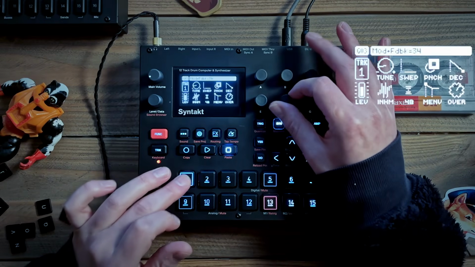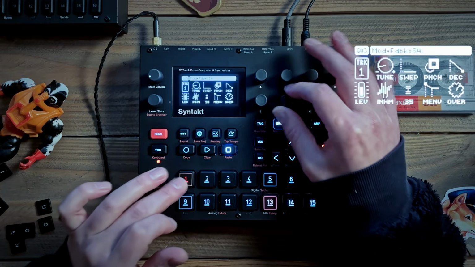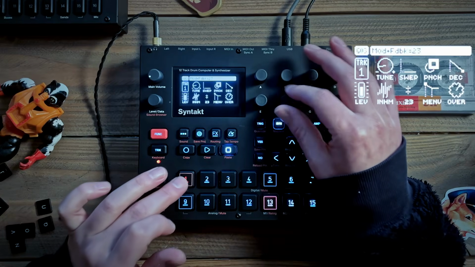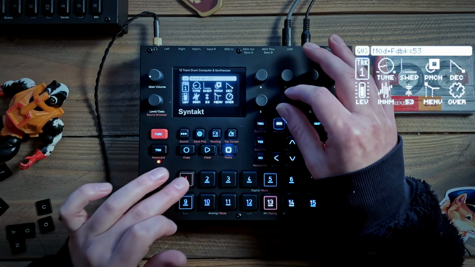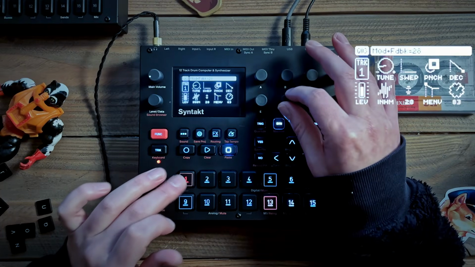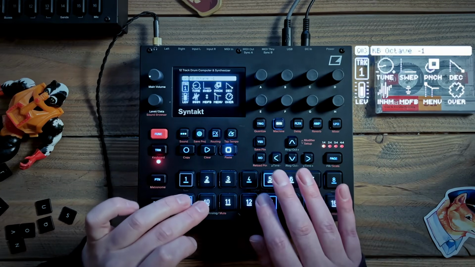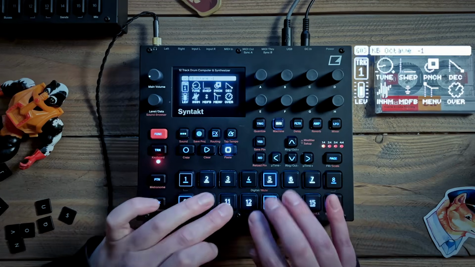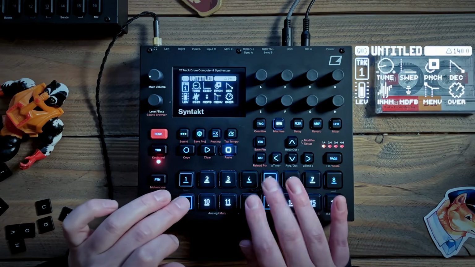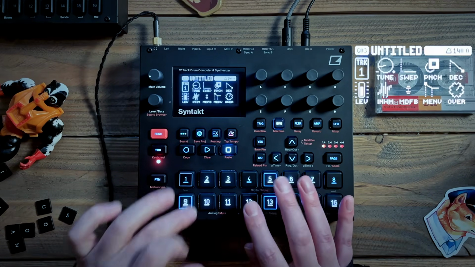And now you can play with mod feedback to change the tone of your sound a bit. I mean, let's go with this for now.